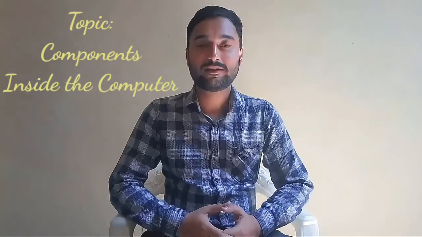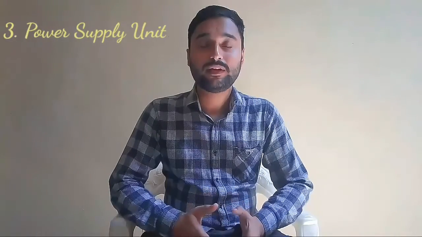So today we are going to discuss the components inside the computer. The first one is motherboard, second one is CPU, third one is power supply unit, fourth one is hard drive, fifth one is compact disk drive and so on.